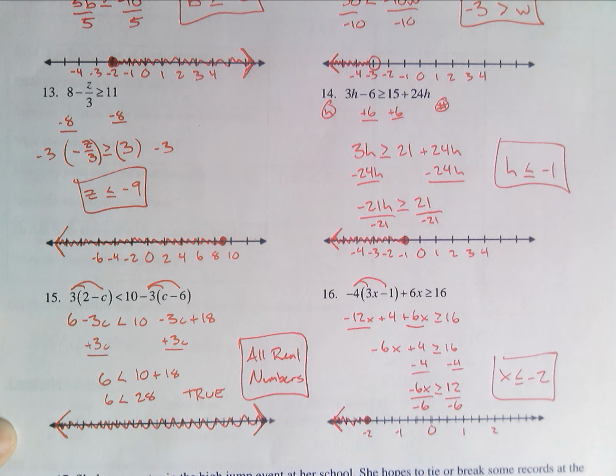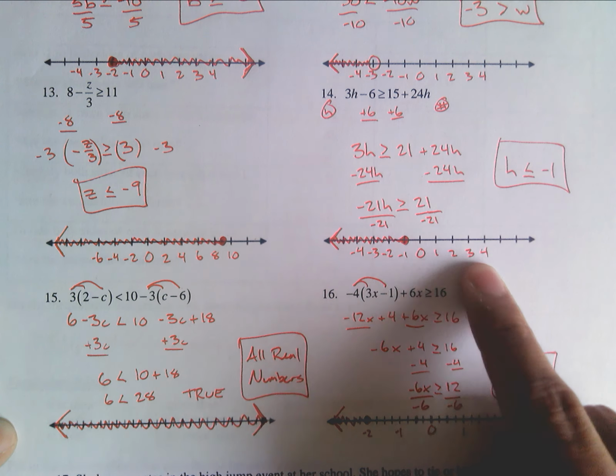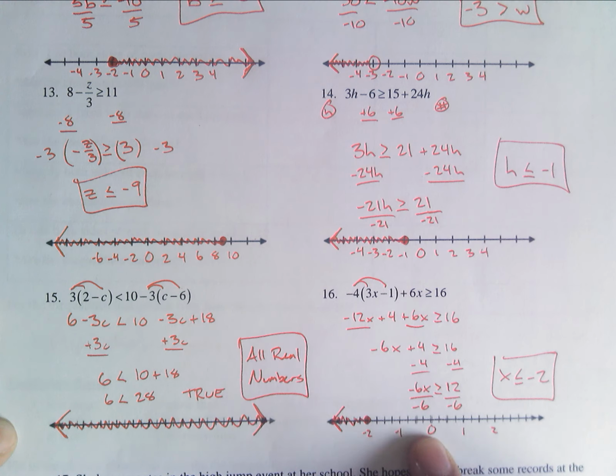I also want to note on 16, notice that my increments, I've spaced them out a bit. So you don't have to have every increment is 1 unit. You can have every 4 increments is 1 unit, meaning every increment is a quarter unit. So however you want to do that, whatever makes the most sense to you, you can certainly do that. All right, so this is 1-5 solving inequalities.